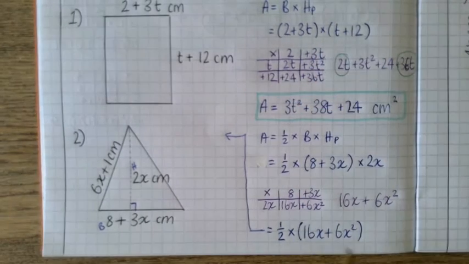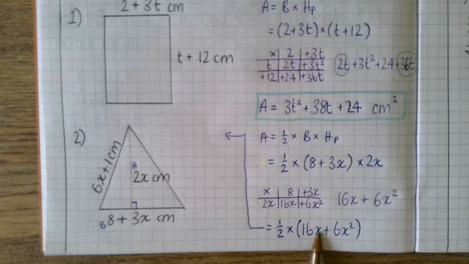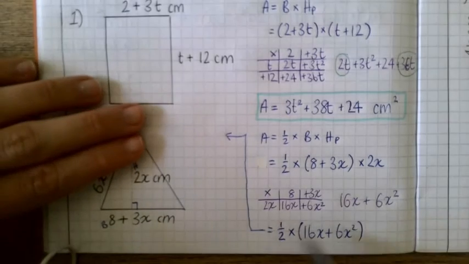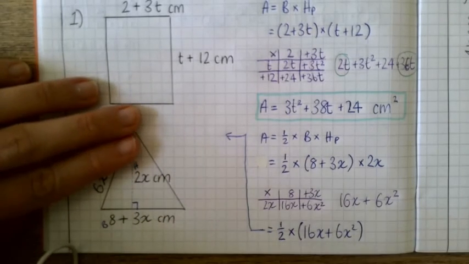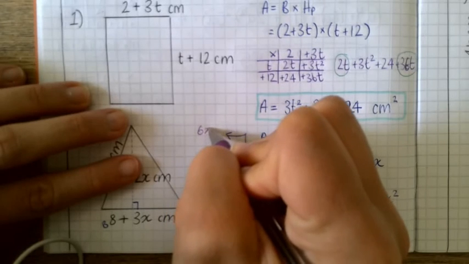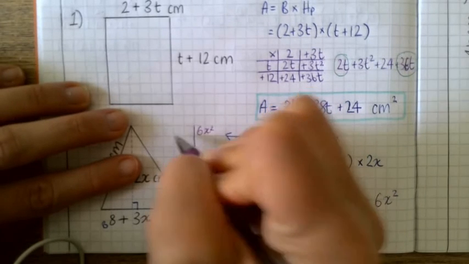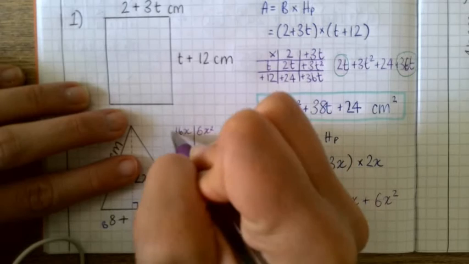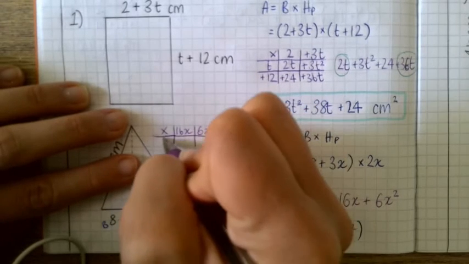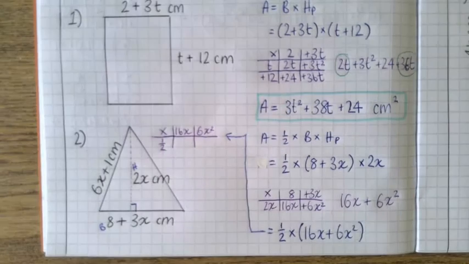This is also like expanding a single bracket, and if you want to, you can do a grid method for this. I might do a little one just to show you. So we've got 16x plus 6x squared, to make sure it fits, and I'm multiplying that by a half.